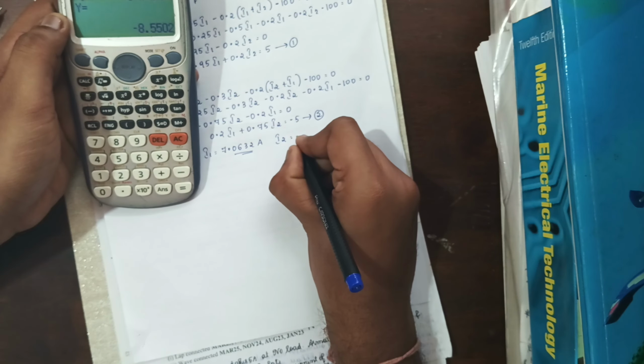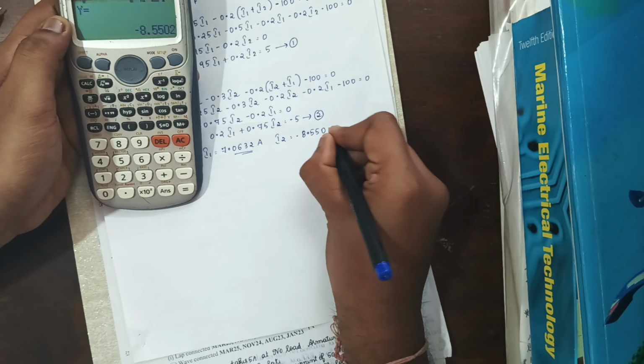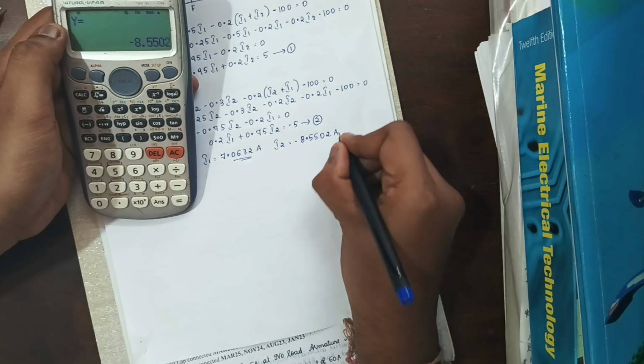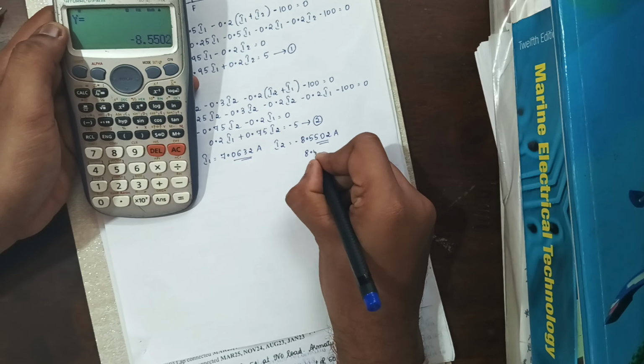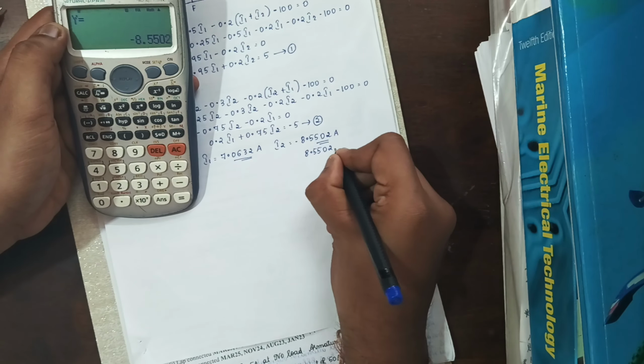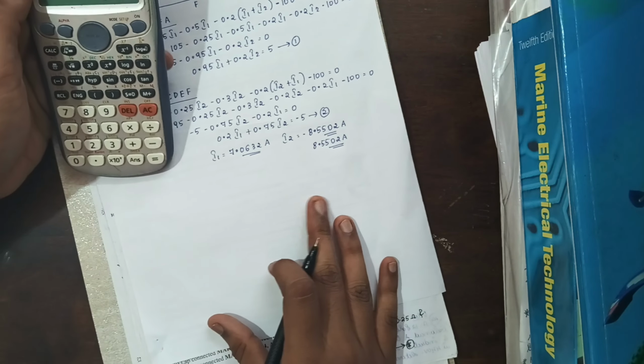I2 is minus 8.5502 ampere. Minus is the direction, so the direction has to be opposite. It's actually 8.5502 ampere. The minus can be neglected, it's the direction of the current. So now we have to find the power dissipated in the resistor.